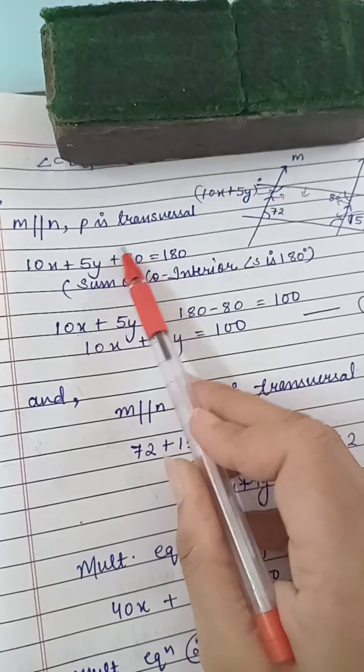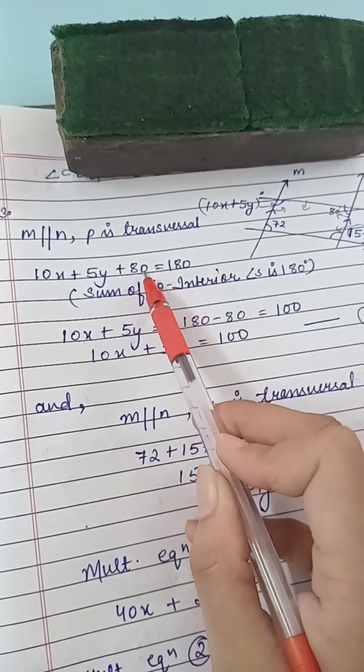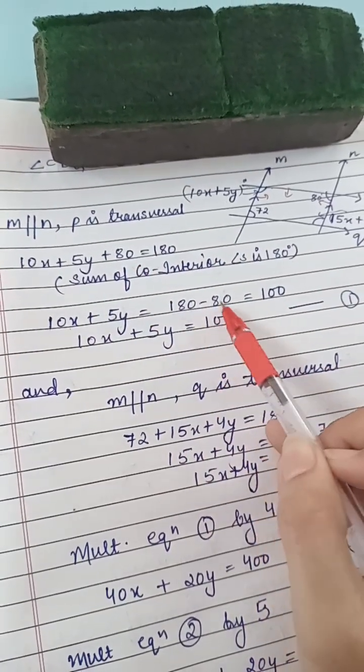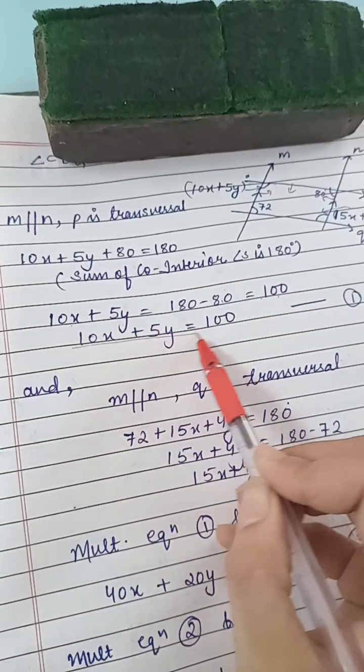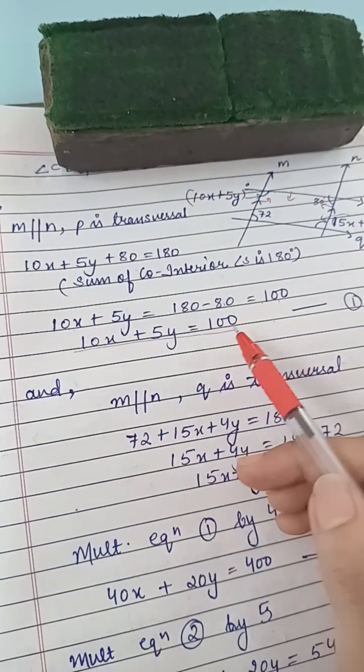But 80 is a constant number, so it will go to the constant side. So plus 80 on the right hand side will become minus 80. 180 minus 80 will be 100. This will be our first equation. We are going to take it as the first equation.